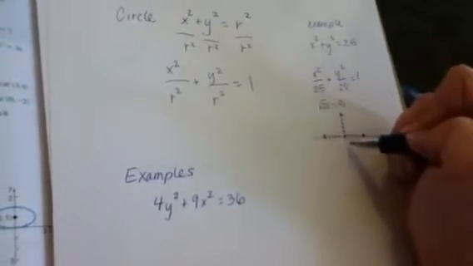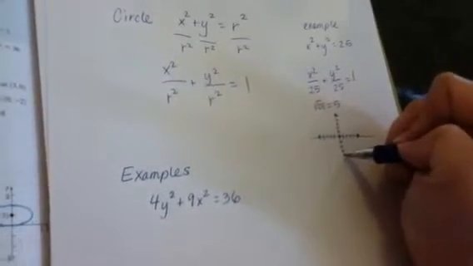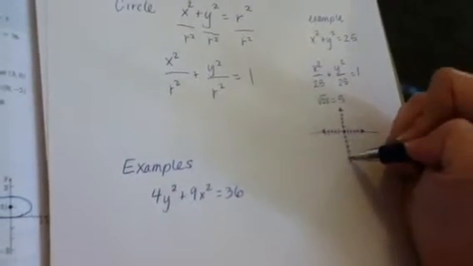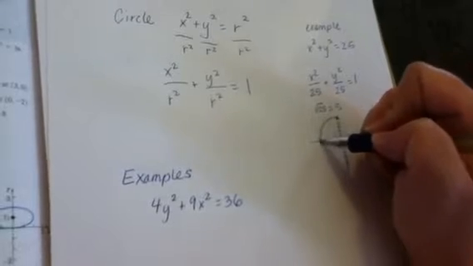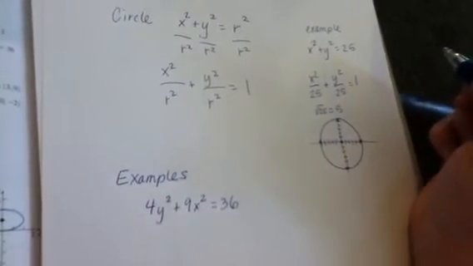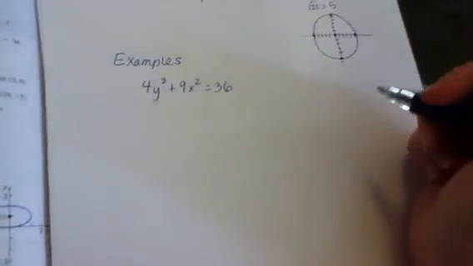And then the distance vertically would also be 5, because this is also 25, which the square root of that is 5. And so even though we would use the same method we use to graph an ellipse, we get a circle instead. So let's look at an ellipse instead. Here's an example.